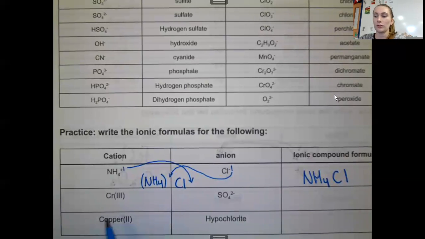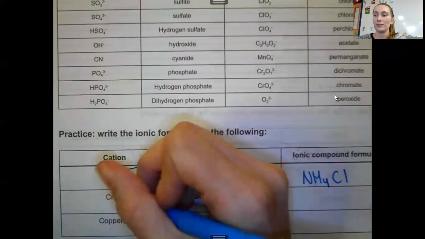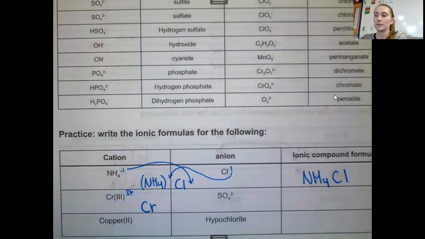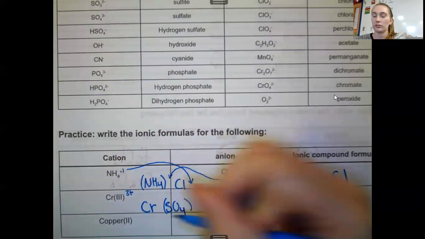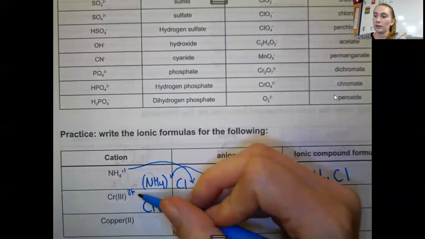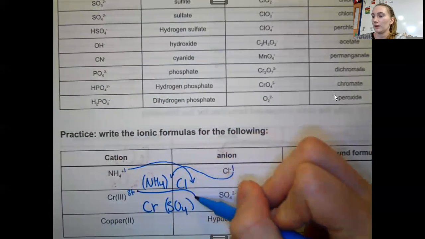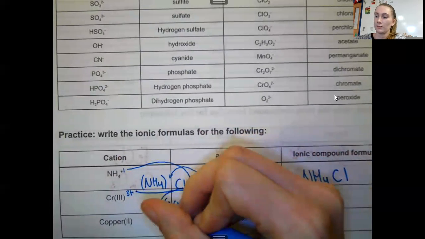For that next one, we have chromium 3, which is a multivalent compound, and we have SO4 2 minus, which is called sulfate. We'll write out our cation, so we just have Cr. The 3 is telling us we have a 3 plus charge. Then we have SO4, and I'm going to draw parentheses around it just to make it more distinct. We know it's going to be crisscross, so the 3 is going to go on this side, and this 2 is going to go on this side.